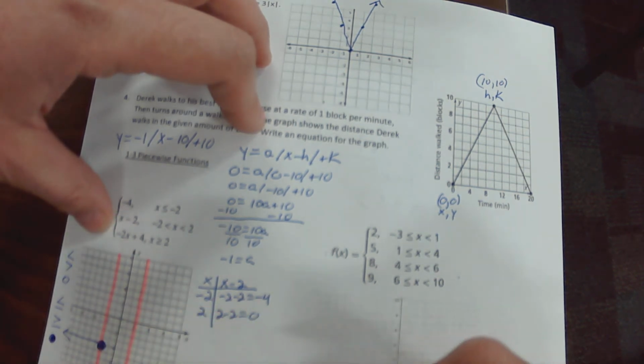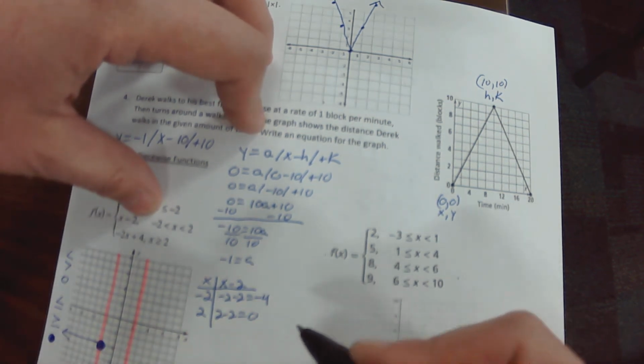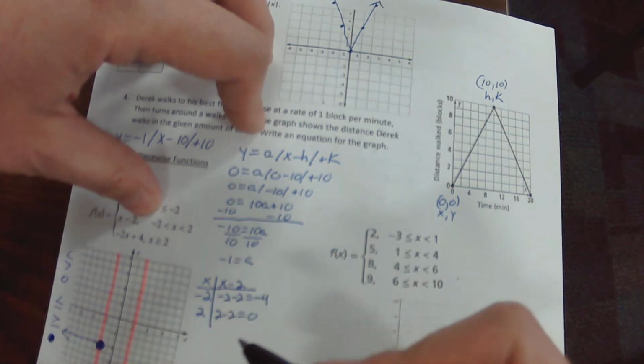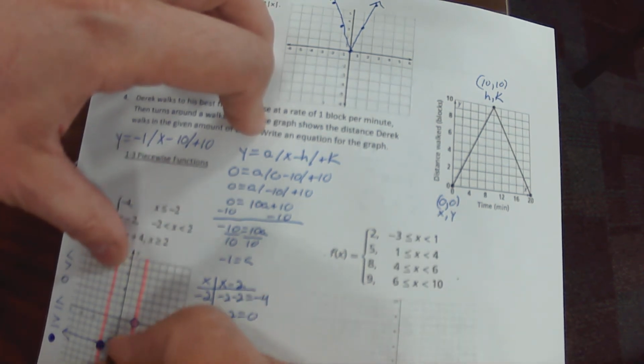Unfortunately, this is under the same exact circle, so you're not going to be able to tell it's an open circle, but it is. So now I'm going to go over 2, up 0, and this is an open circle as well. And I just connect my two circles.